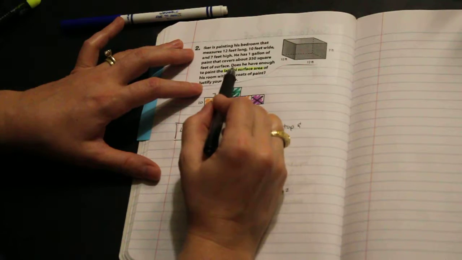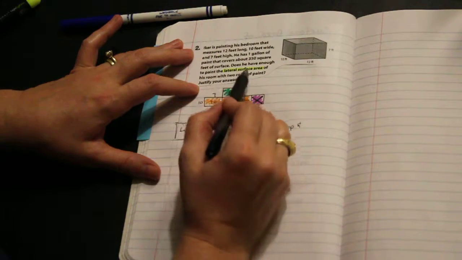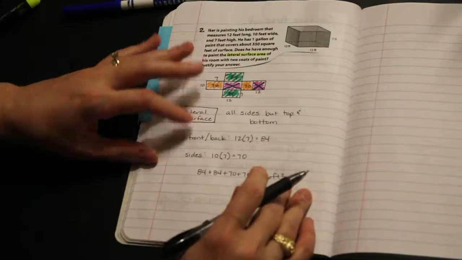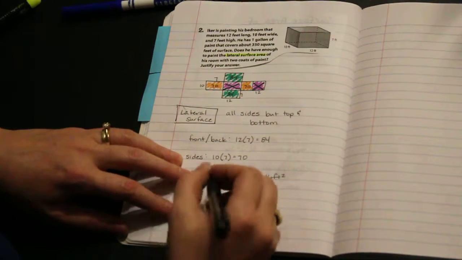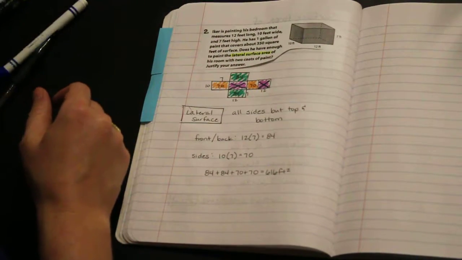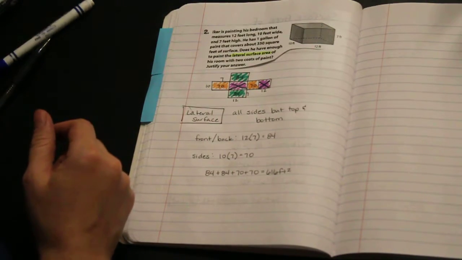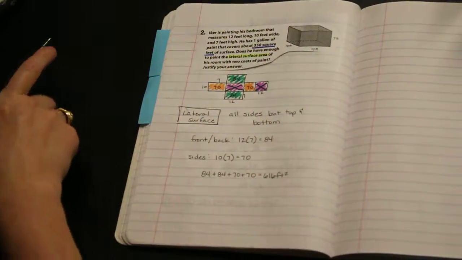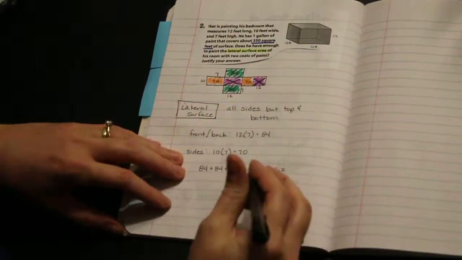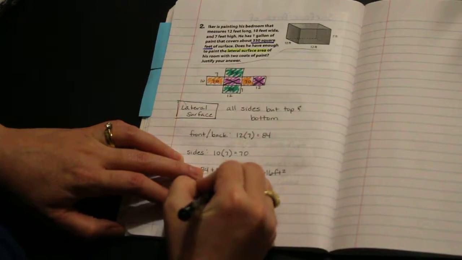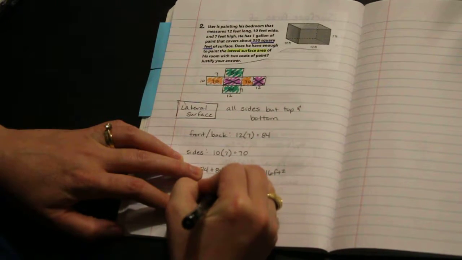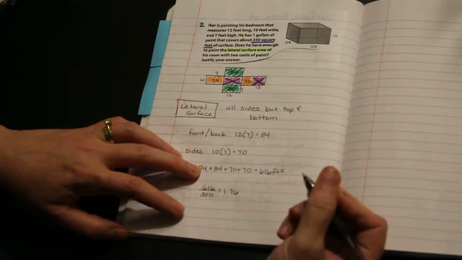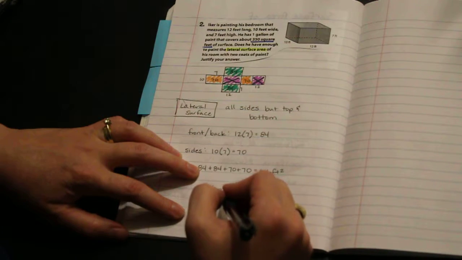It wants to know is, does he have enough paint to paint his room with 2 coats of paint? Okay, so what I'm going to do is, it covers 350 square feet of surface. So let's take this 616 divided by 350, and what do we get? 1.76.